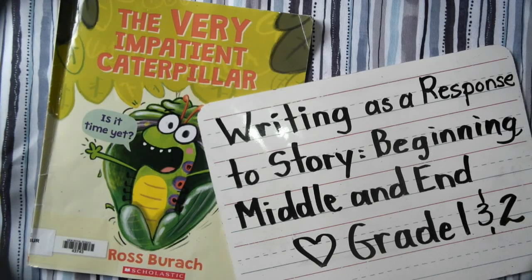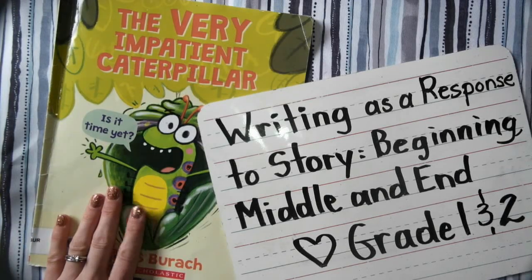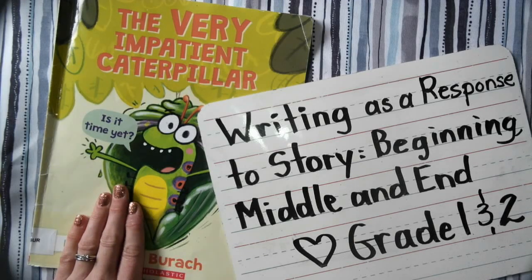Today I'm going to talk a little bit about writing as a response to story. So, how to write about the beginning, middle, and end of a story for grade 1 and 2. And I'm going to use the book, The Very Impatient Caterpillar, which I've just read. So, you can listen to the book first or read the book, and then you can have a chance to do this activity with me.